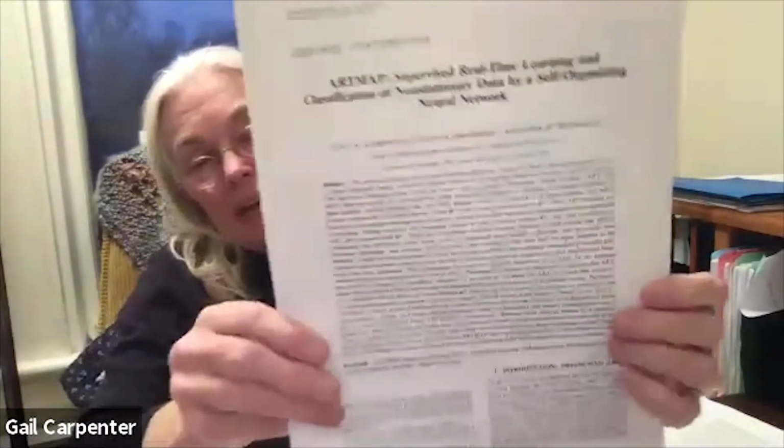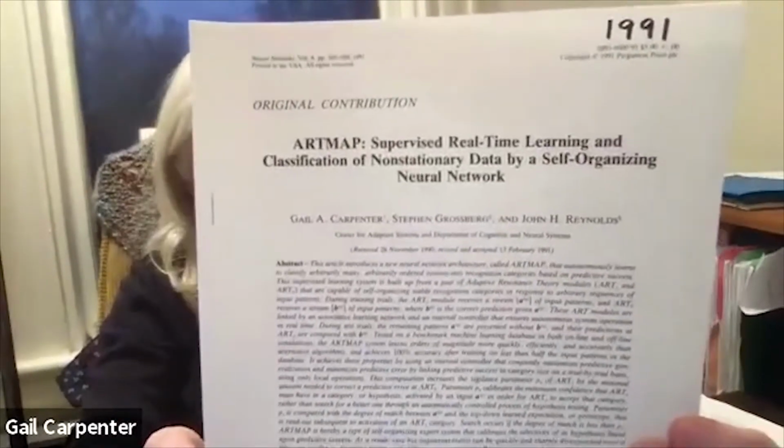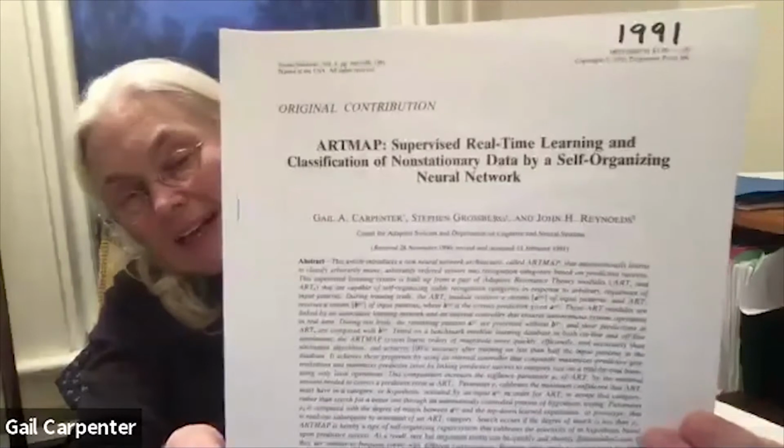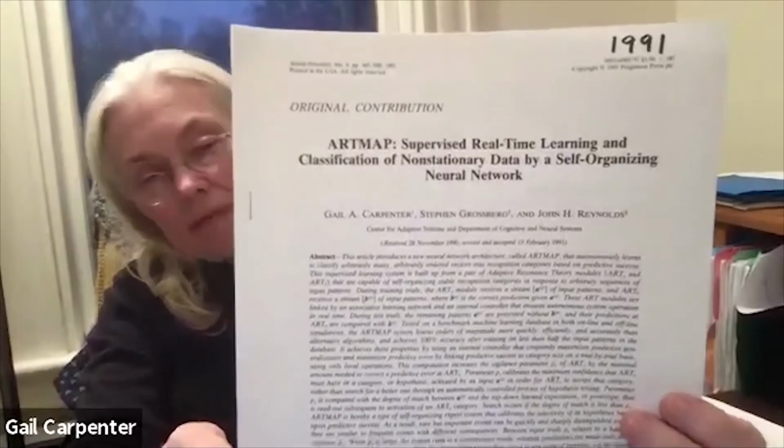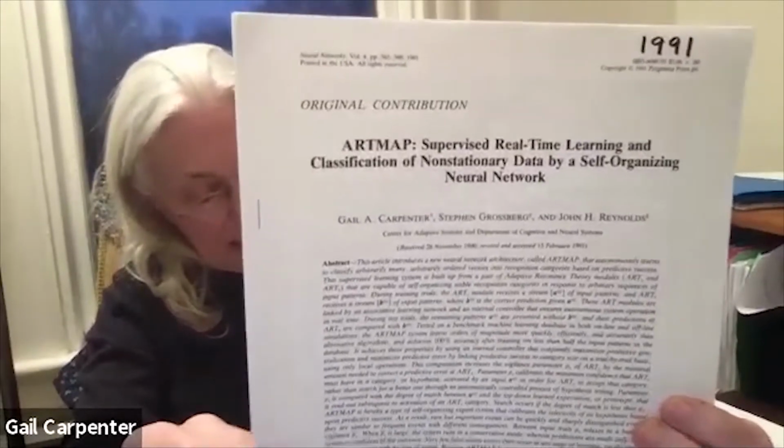And so right away, I got working on a supervised version, especially with my student, John Reynolds, who has for many years now been at the Salk Institute. He went into neuroscience. Our students went in every direction, from the most applied to the most neuroscience. And we called that supervised system ART map. I won't read the whole thing. And it was very exciting. We got it to work. And this was part of John's PhD thesis.